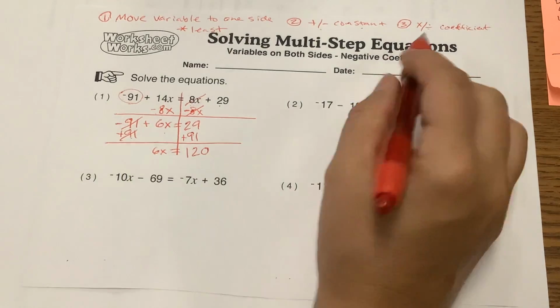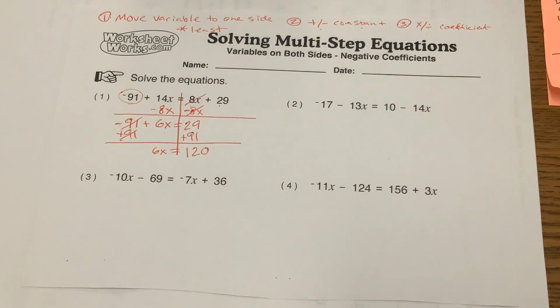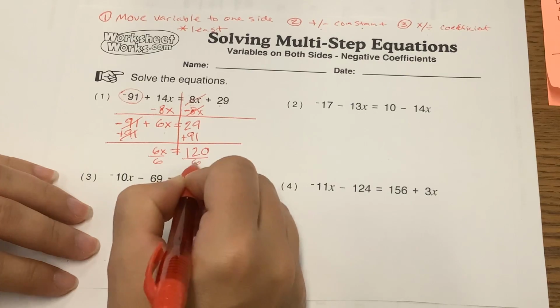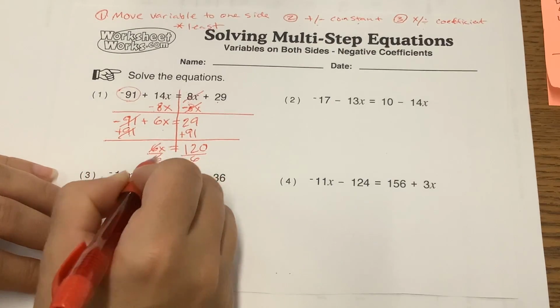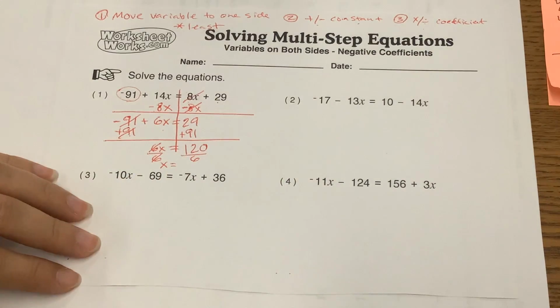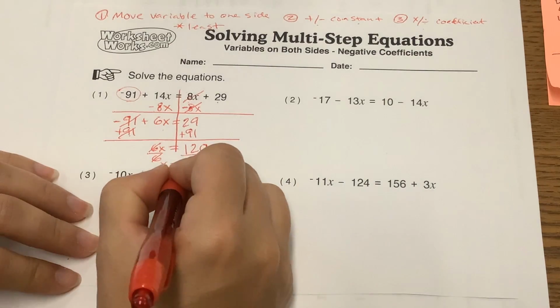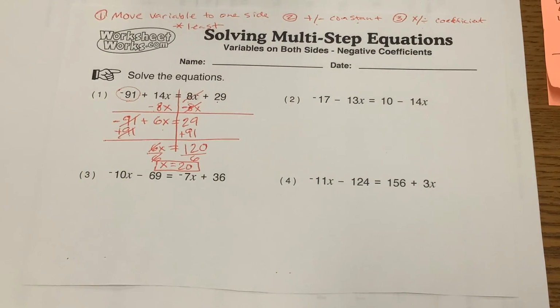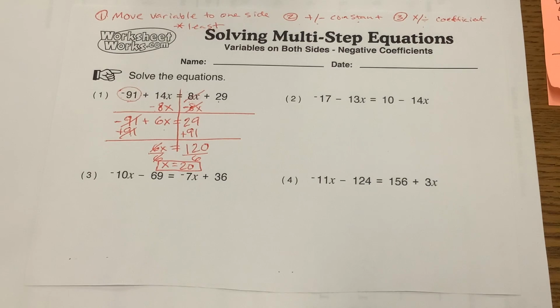Okay, and now we're to our third step. Our third step is to multiply or divide by the coefficient. In this case, we're dividing by what? We're dividing by 6 because that's the coefficient of x. Inverses cancel, and x equals, what's 120 divided by 6? 20. Make sure to box in that answer.